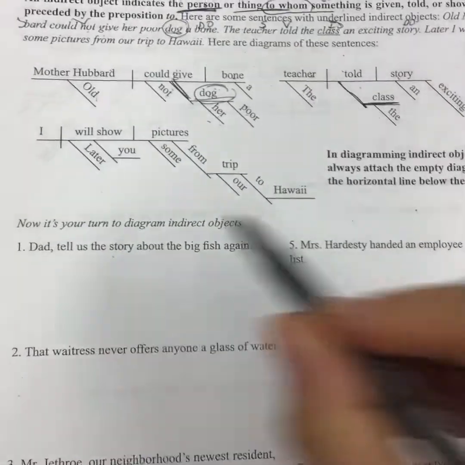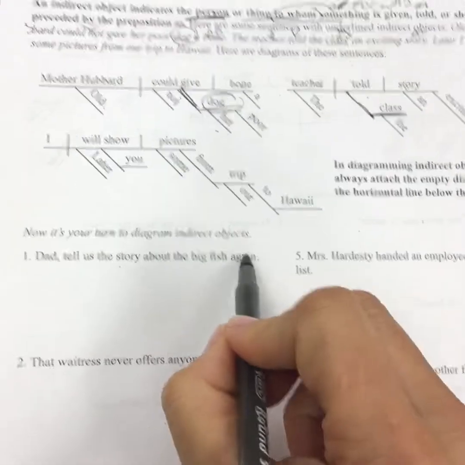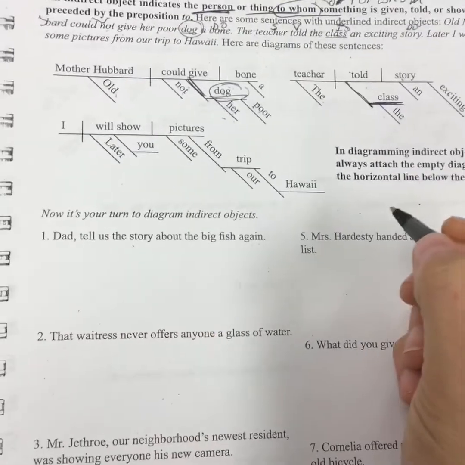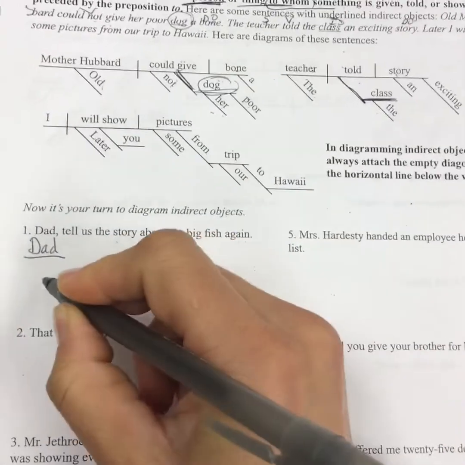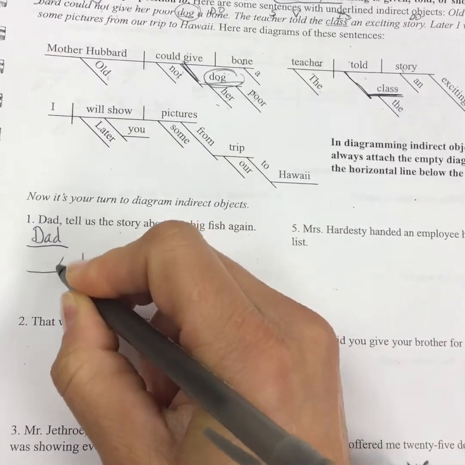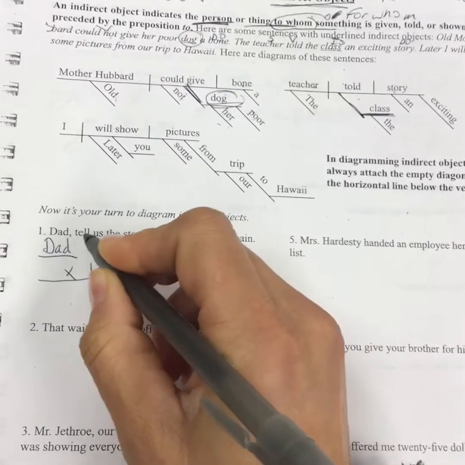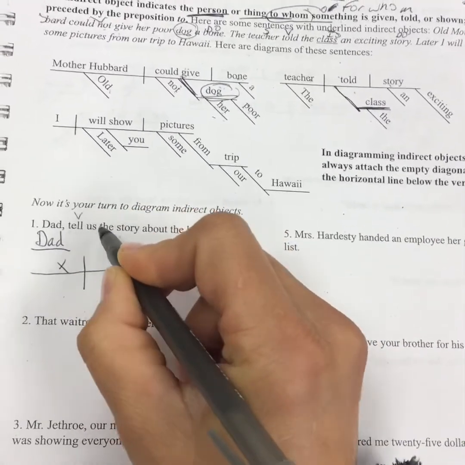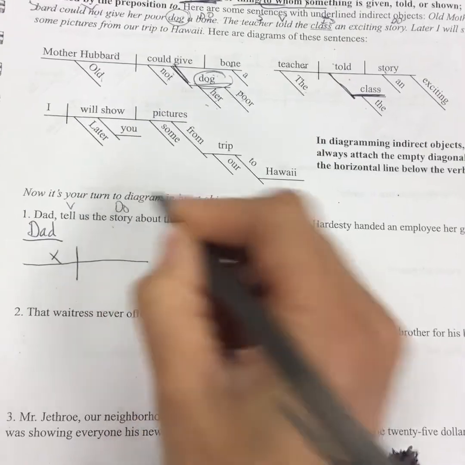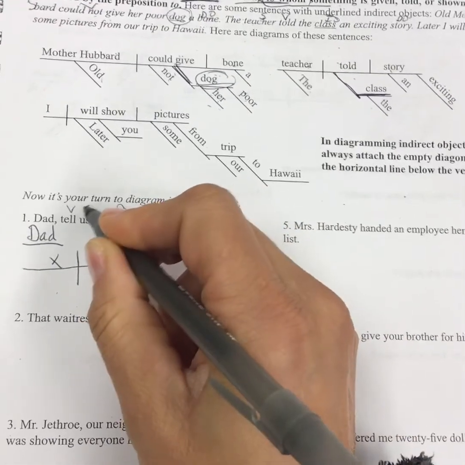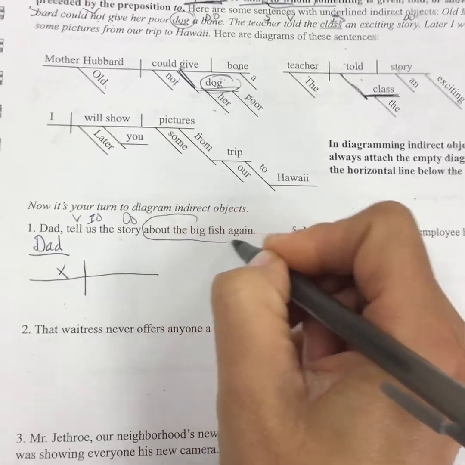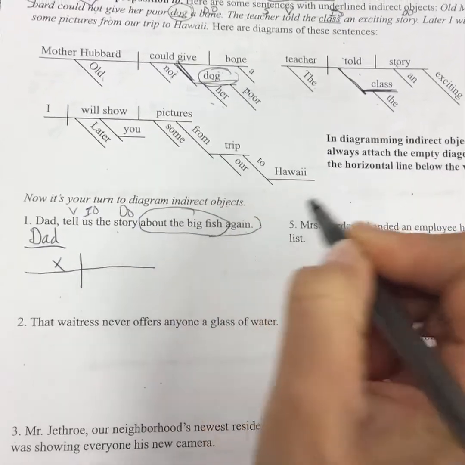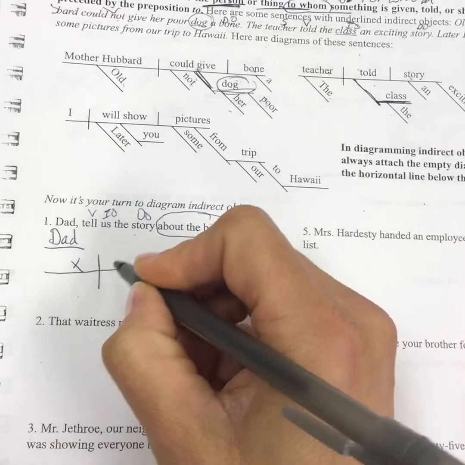Okay, let's practice doing some of these together. Number 1, Dad, tell us the story about the big fish again. Okay, so our direct address is Dad. It's a command, so we have X. Okay, so tell is your verb. Tell what? Story is your direct object. To whom? Us is your indirect object. About the big fish is our prep phrase.